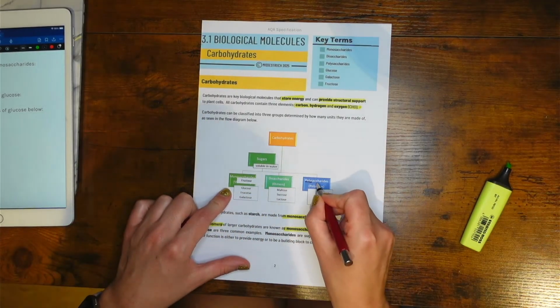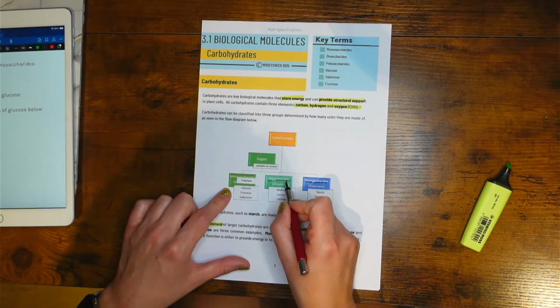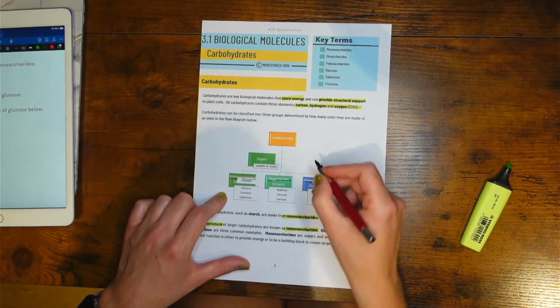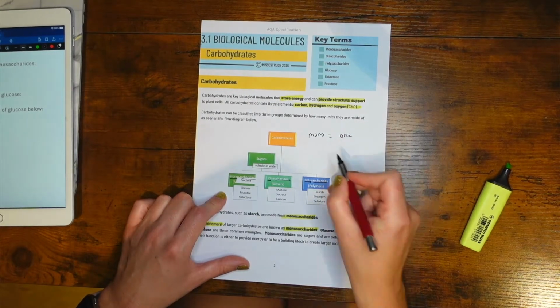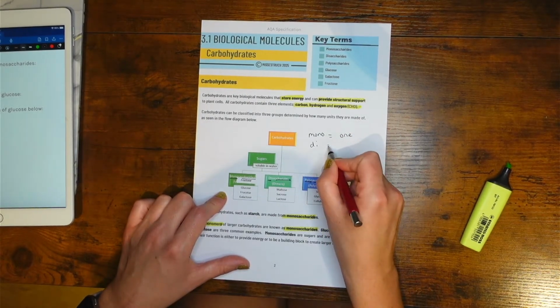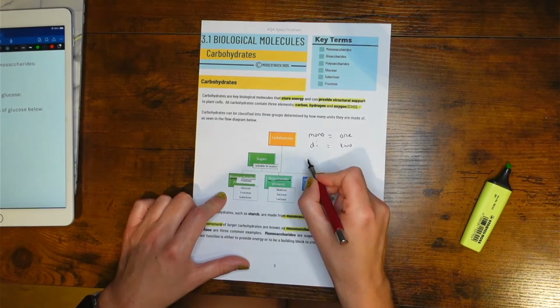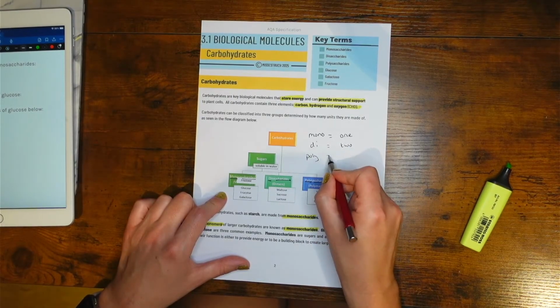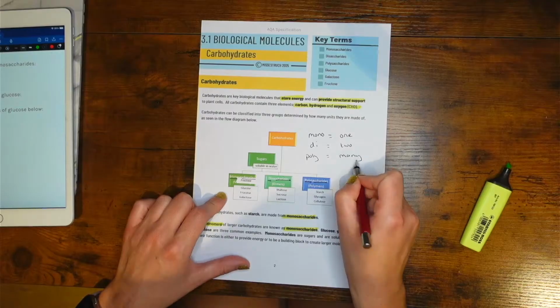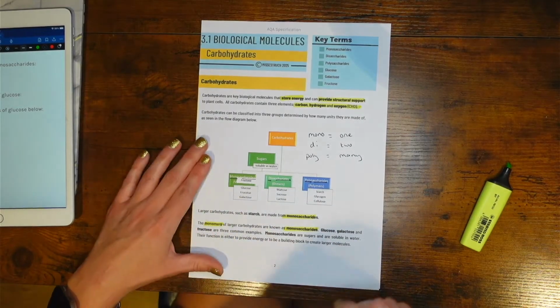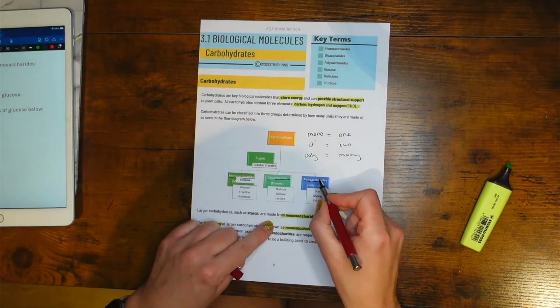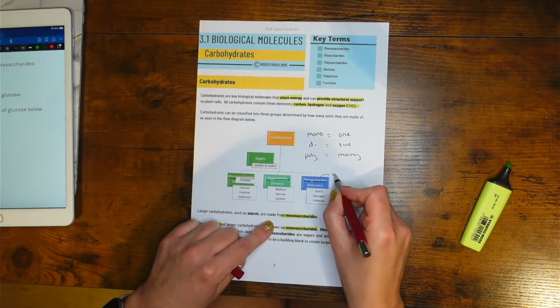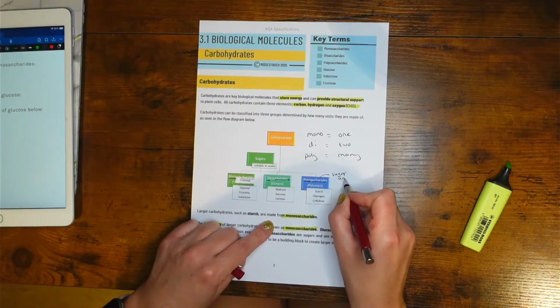So where we can see these terms polysaccharide, disaccharide, monosaccharide. Mono means one, di means 2, poly means many. So where we've got monosaccharide, saccharide, which we can see written here, means sugar unit.